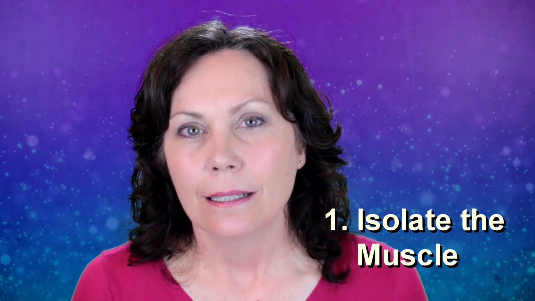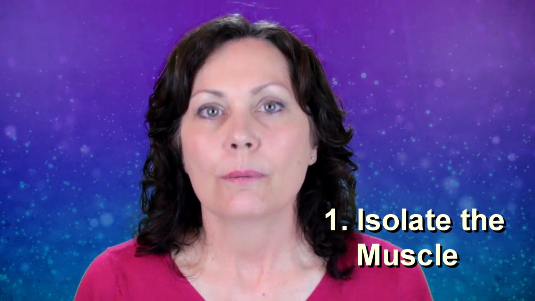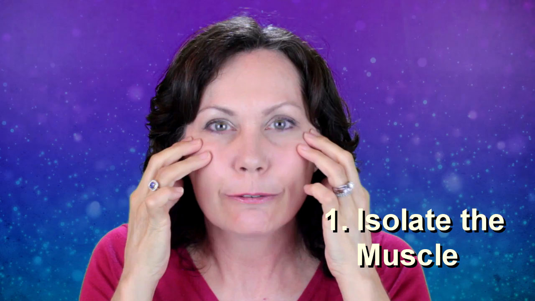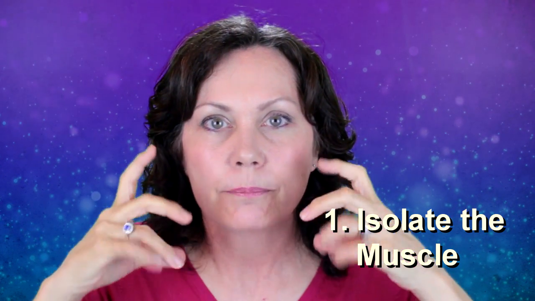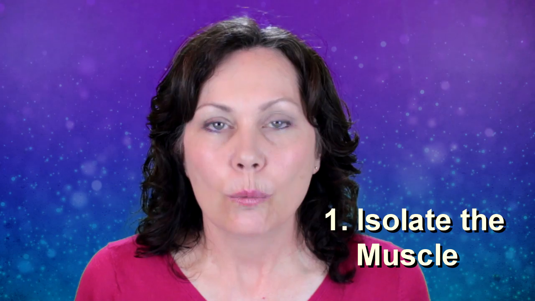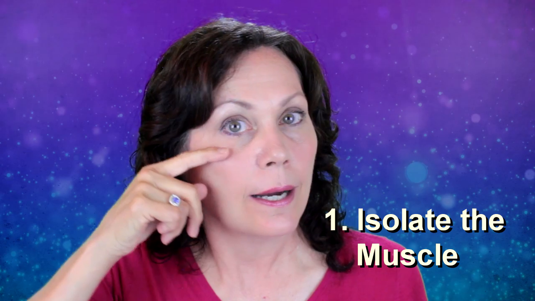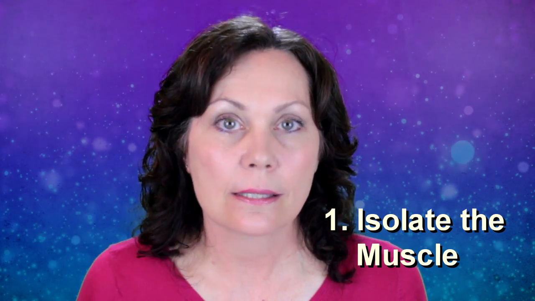Now people ask me, why do we have to do this? We have to isolate the muscle so that we don't create more wrinkles. So when you are lifting your face, for instance, let's say you're doing the cheek lifter exercise, when you are lifting your face without your hands, the skin underneath your eye starts to wrinkle. So what you need to do is hold that as you're lifting your cheeks, because if you do not hold it, you can create more wrinkles, especially if you've got dry skin. It's really important that you follow that principle.